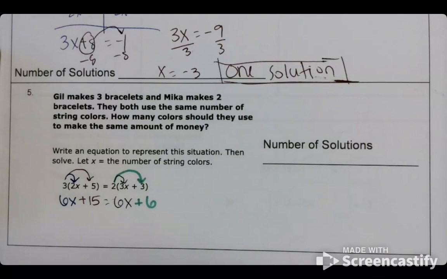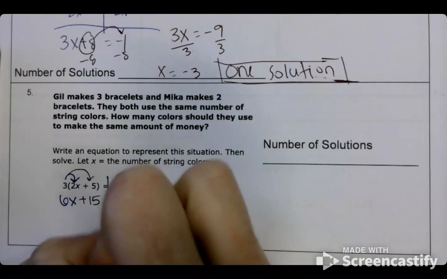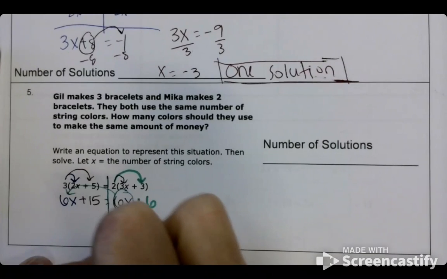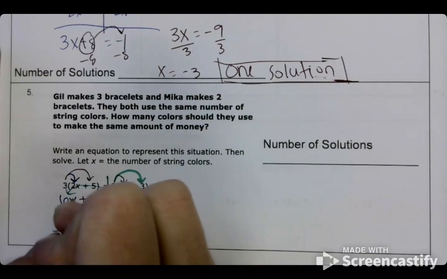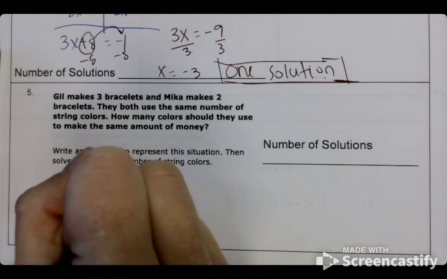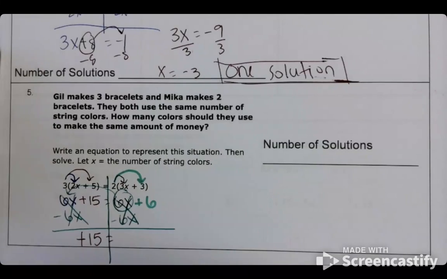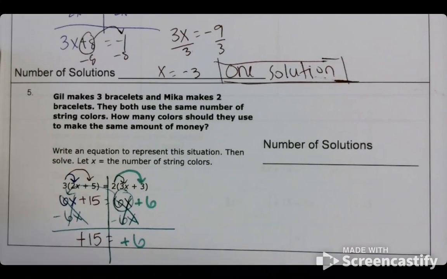So what do you want to do on both sides? Move this over to here. So minus 6x. That cancels out. And actually that cancels out. So I have positive 15 equals positive 6. Does 15 equal 6? It does not.